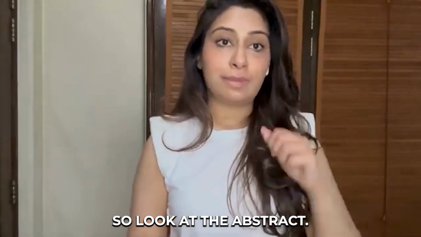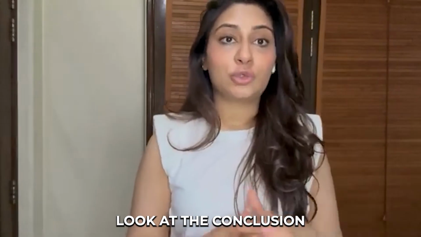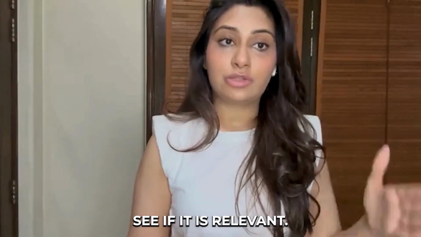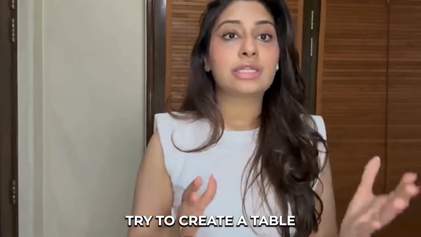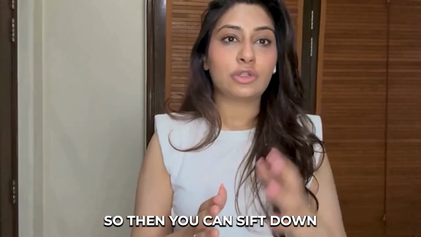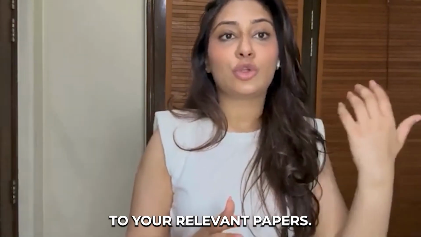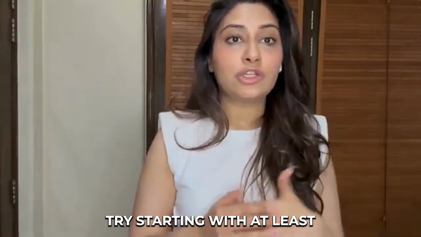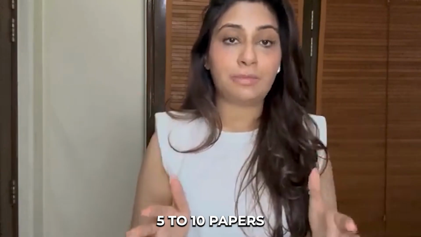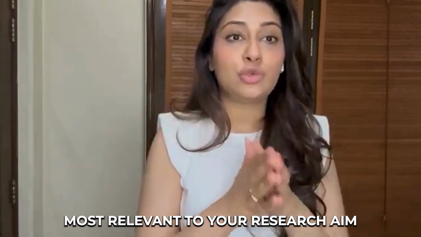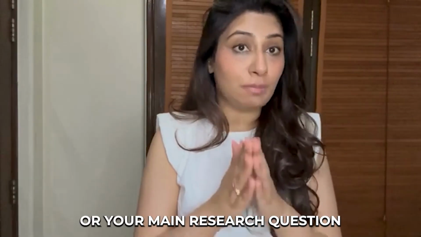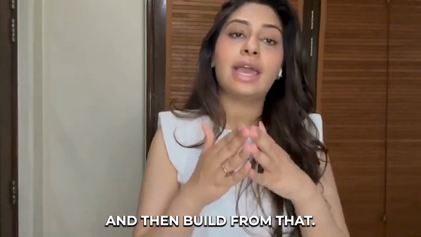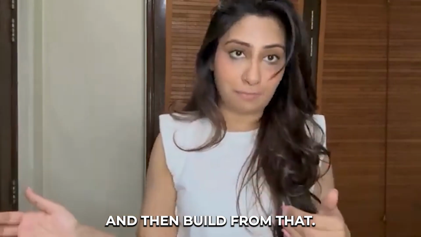So look at the abstract, look at the conclusion in the paper, see if it is relevant. Try to create a table of key findings so that you can sift down to your relevant papers. Try starting with at least 5 to 10 papers that are most relevant to your research aim or your main research question, and then build from there.